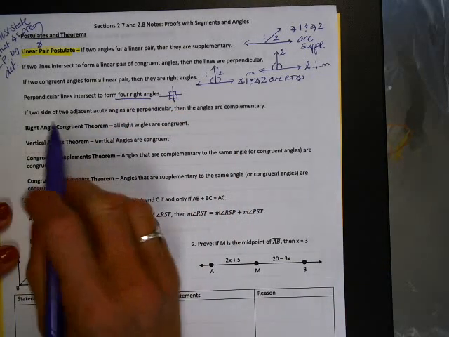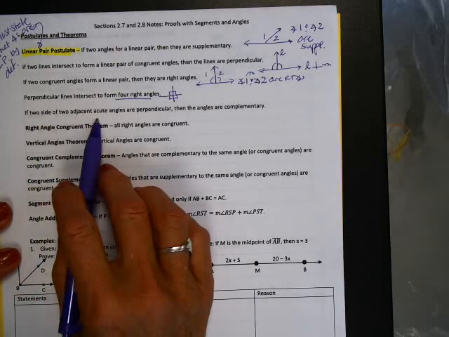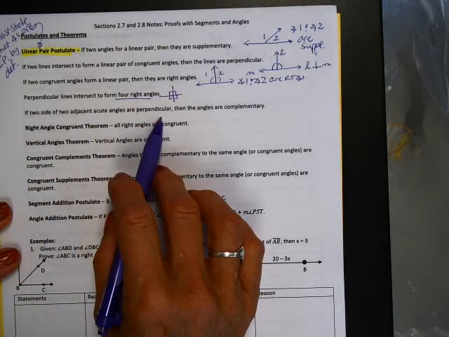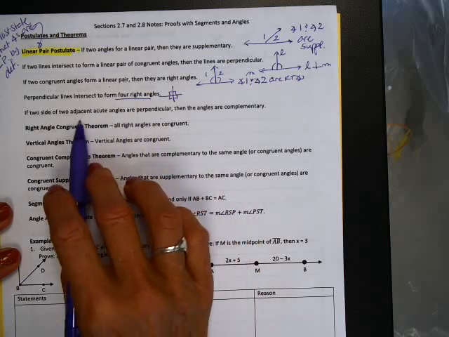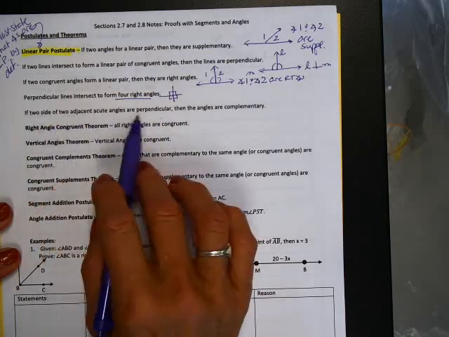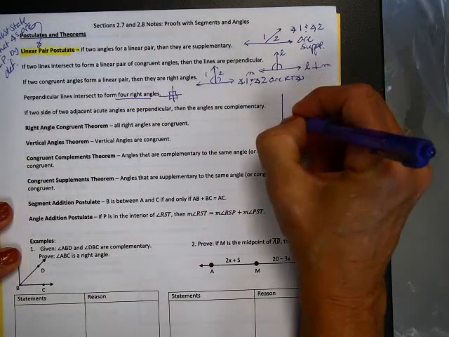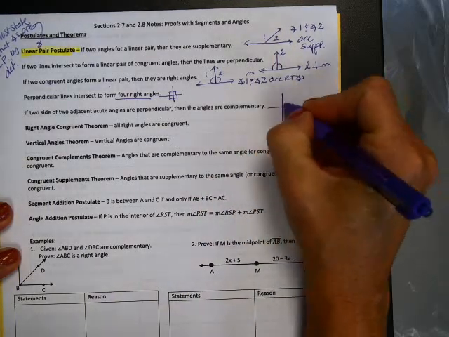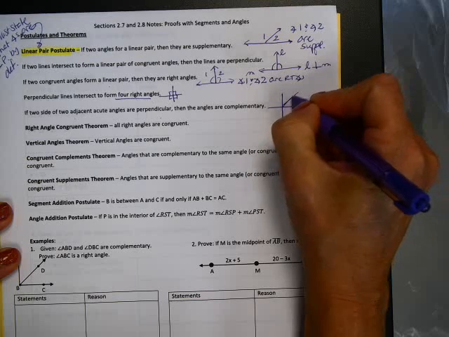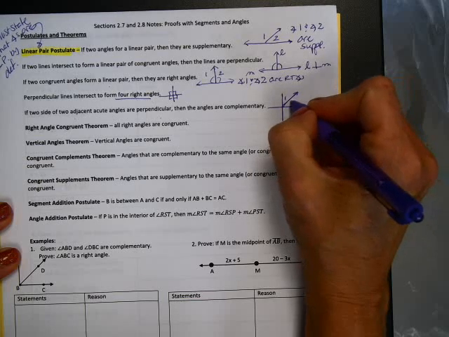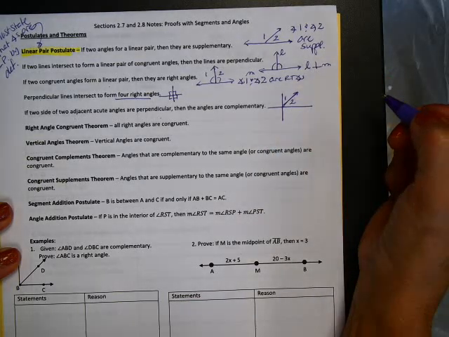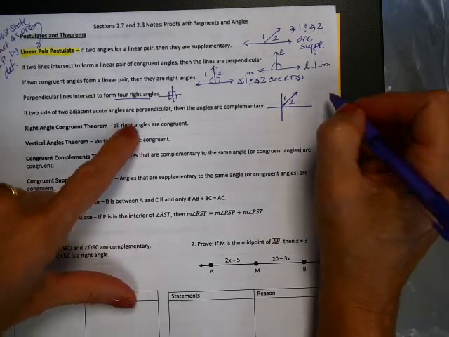Next, if two sides of two adjacent acute angles are perpendicular. So we've got adjacent angles and their two non-adjacent sides are perpendicular. Guess what? They are going to be complementary. So right here, angle 1 and angle 2, they are adjacent.